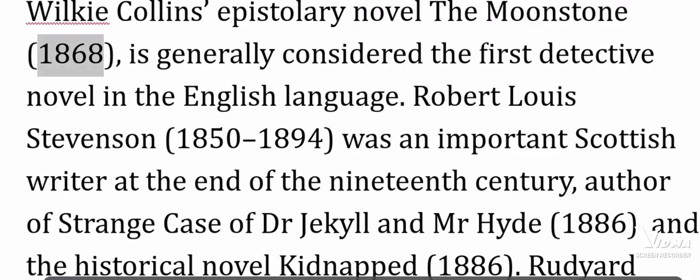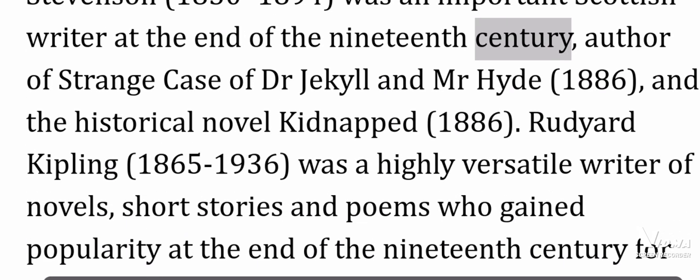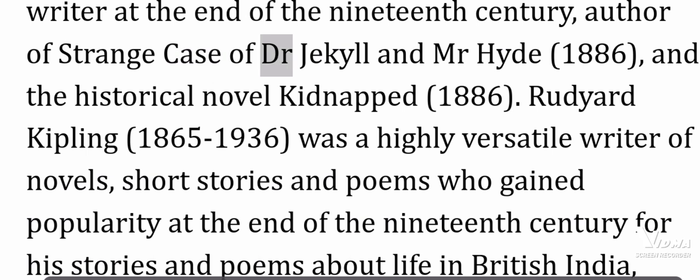Wilkie Collins' epistolary novel The Moonstone, 1868, is generally considered the first detective novel in the English language. Robert Louis Stevenson, 1850 to 1894, was an important Scottish writer at the end of the 19th century, author of Strange Case of Dr. Jekyll and Mr. Hyde, 1886, and the historical novel Kidnapped, 1886.